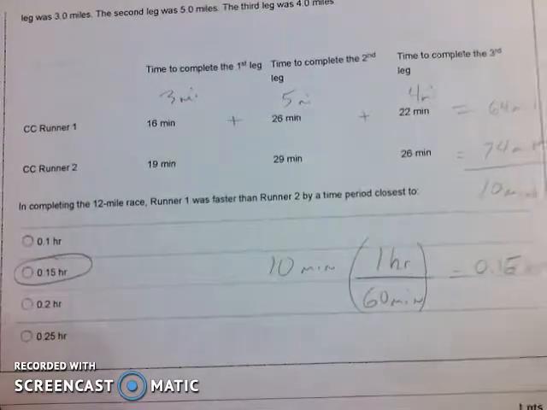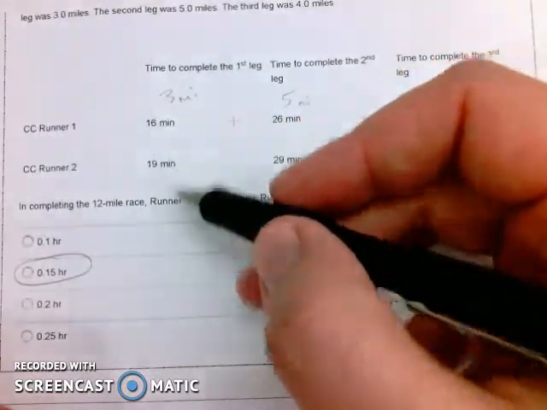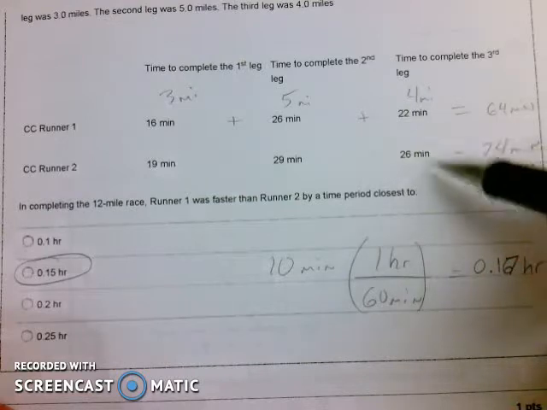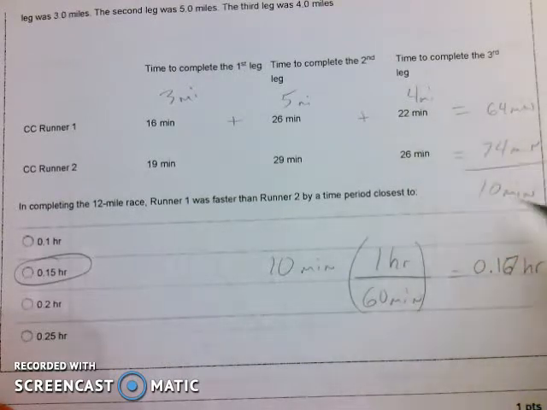Okay. All right, last time, you could also get the same answer by subtracting, right? That'd be 3 minutes, 3 minutes, and 4 minutes, right? Difference. You add those up, you'd get 10. You get the same answer either way.